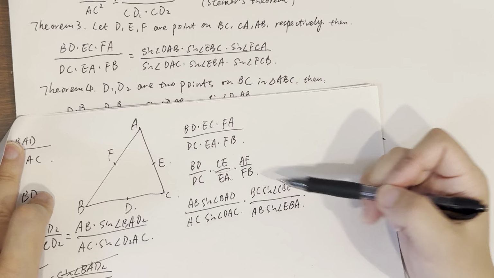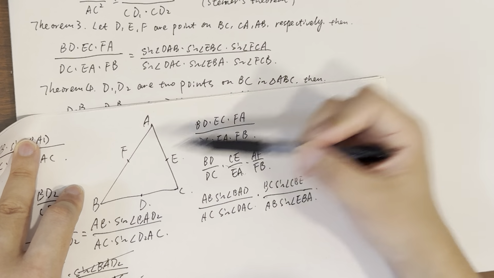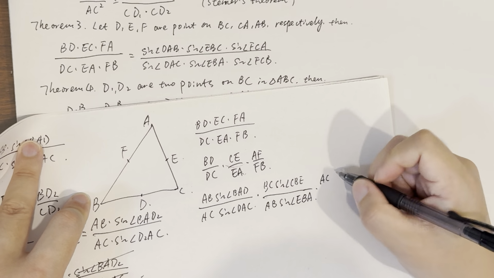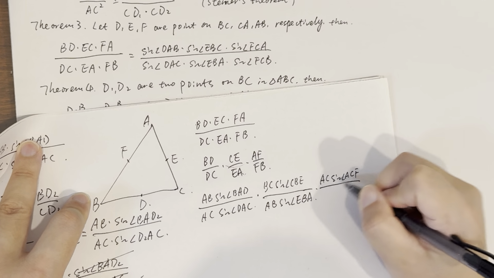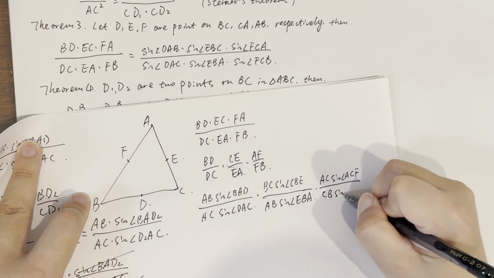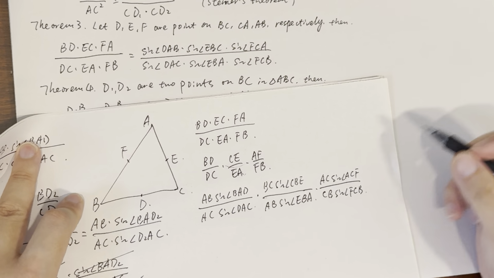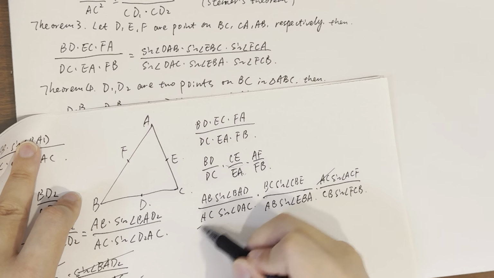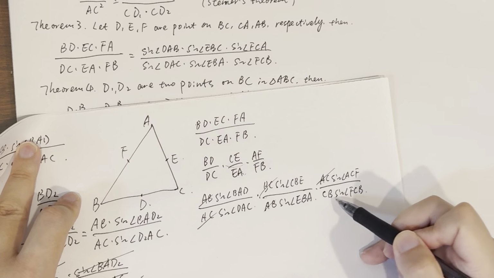And AF to FB equals AC sine angle ACF to CB sine angle FCB, right? So AC cancels, AB cancels, BC cancels.